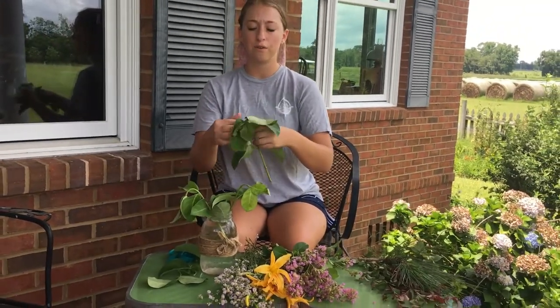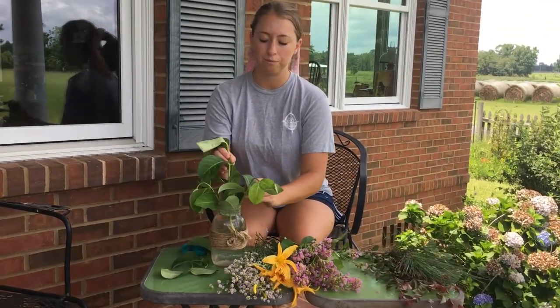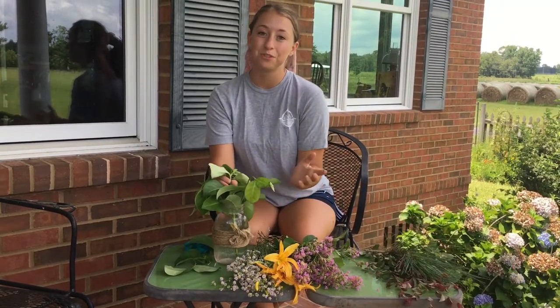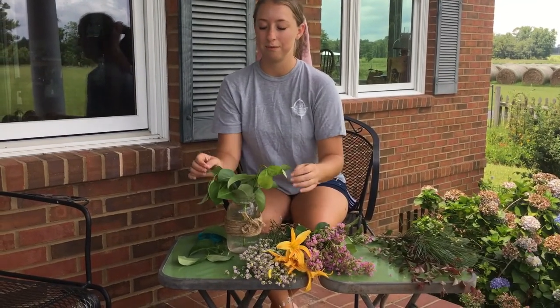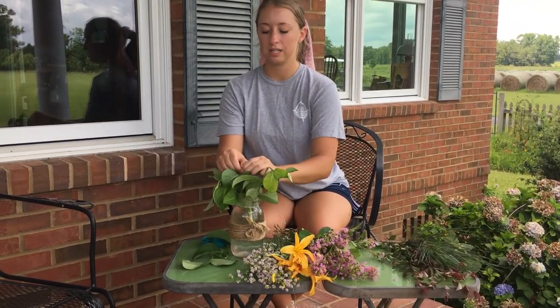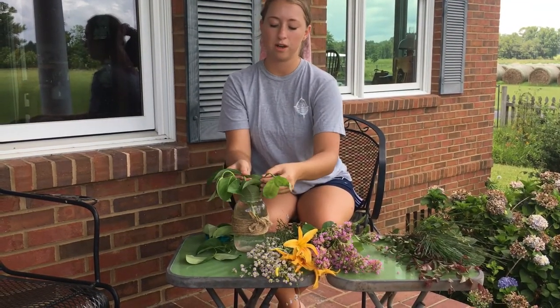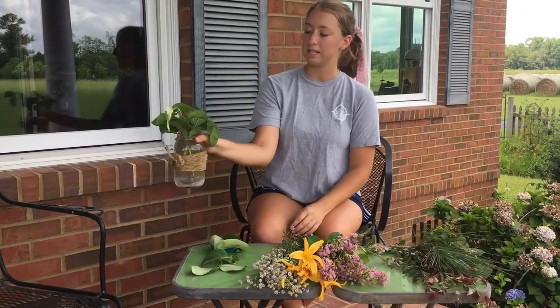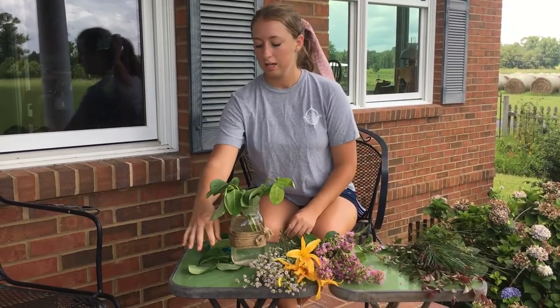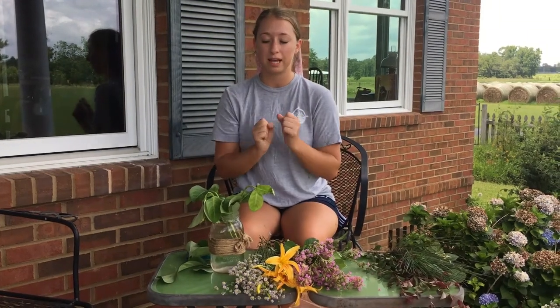Greenery just adds a form of base to your arrangement. This isn't a plant. As you can see, this one's drooping, so I'm just going to cut that off. Alright, so I've added my greenery. It's just a base to give my arrangement something to stick to. It'll help hold my flowers in place.